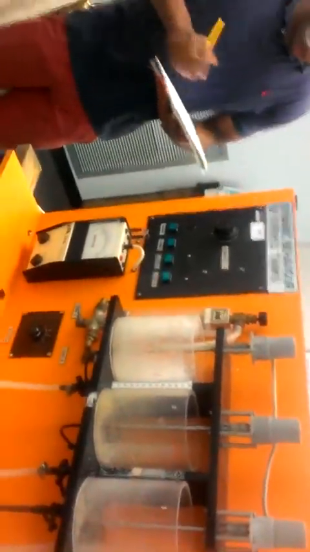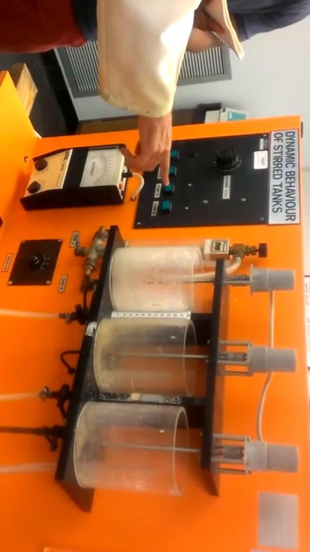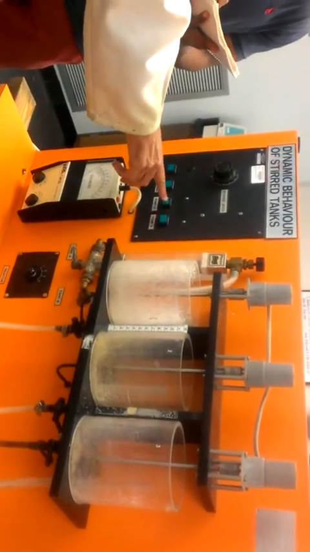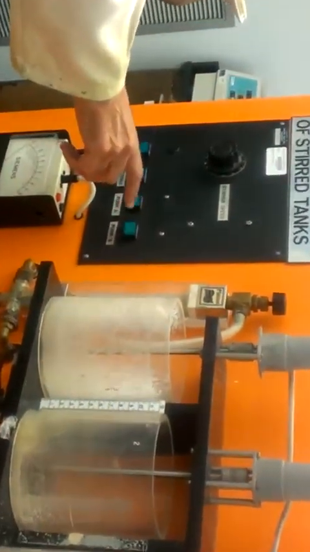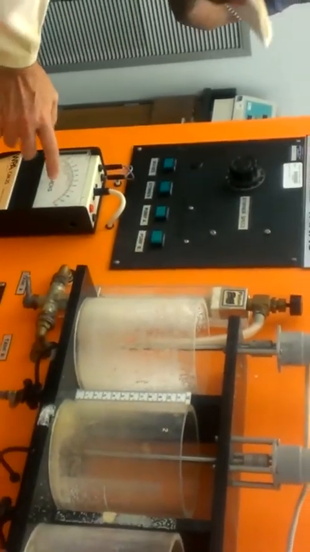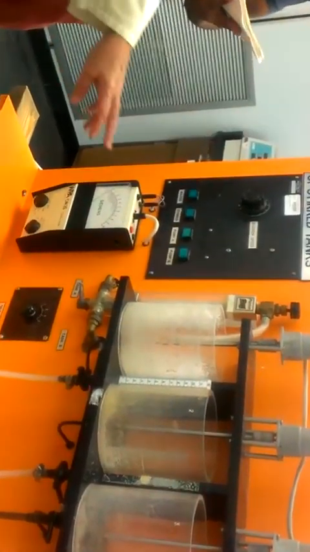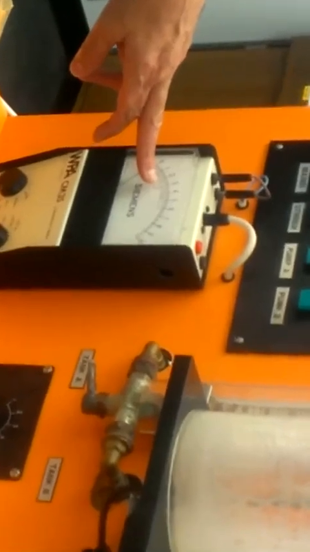You connect this thing, and you have two pumps. A for the water, B for the potassium chloride solution. You connect the water tank, and in this meter, you measure conductivity. You see? That's the conductivity meter.